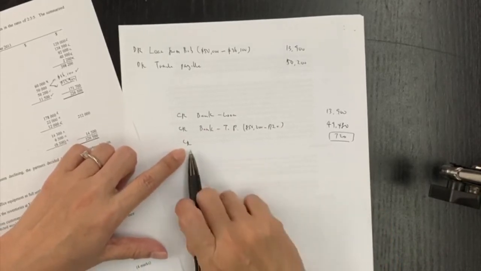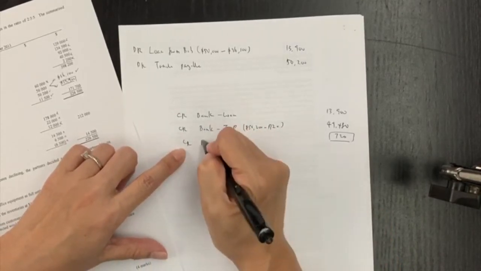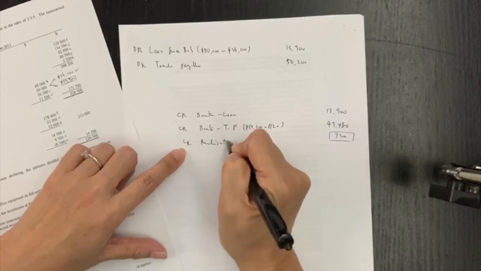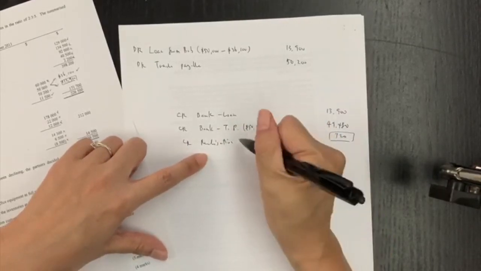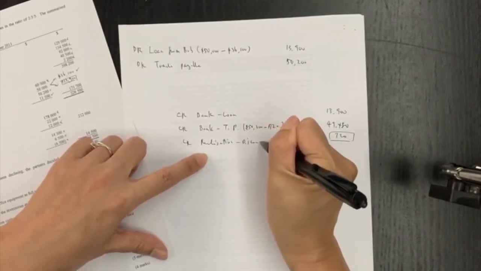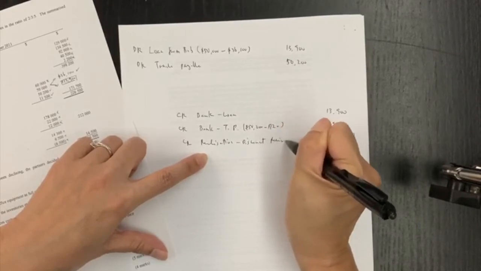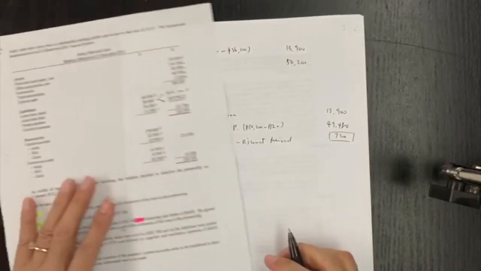So we don't use the profit and loss account. However, it should be the realization account for showing the good things, which is discount received, right?